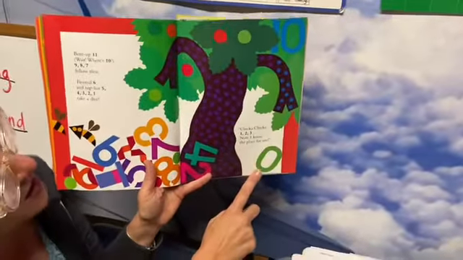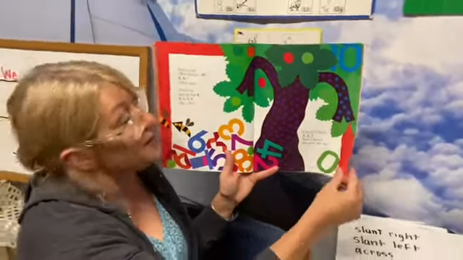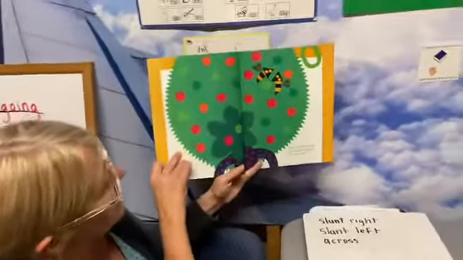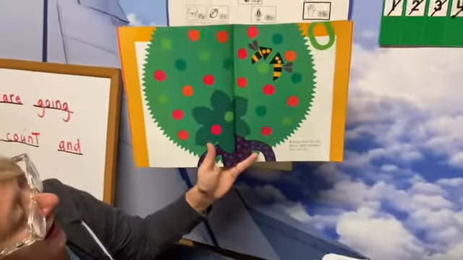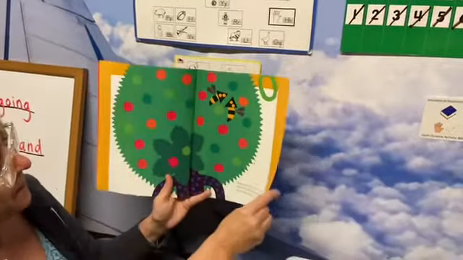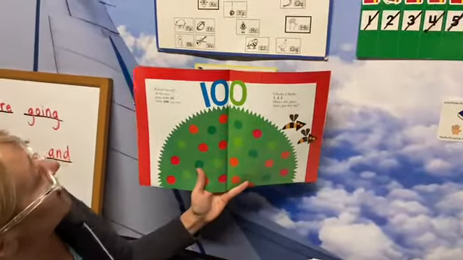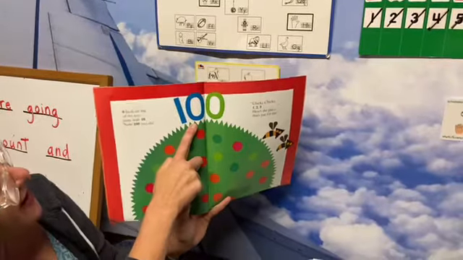Or she. Chicka, chicka, 1, 2, 3. Now I know a place for me. 0 leaps into the sky, brave little number. He's not shy. 0 lands on top of the tree, and he joins with 10.